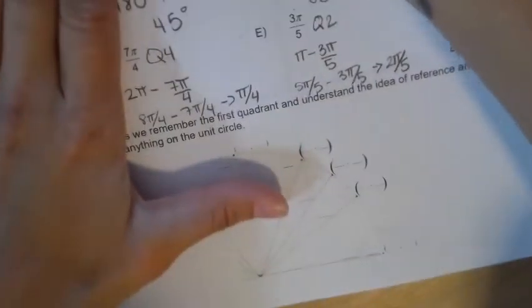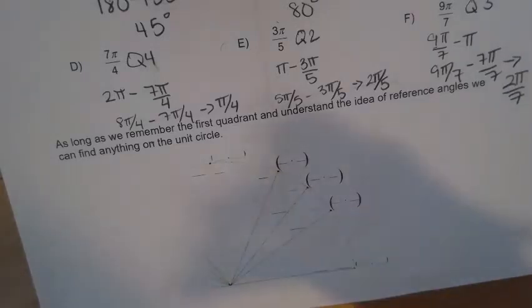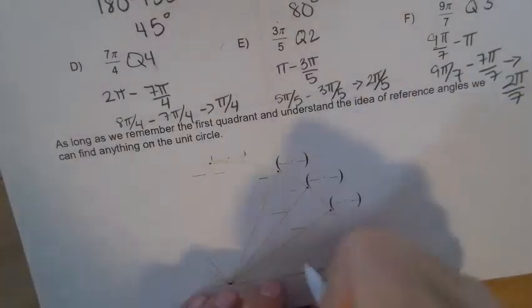Now our notes want to see if you can remember the first quadrant. So what I would like you to do quickly is pause the video, and then when you fill that in yourself, start the video to see if you got it right. I'm just going to fill it in right now.